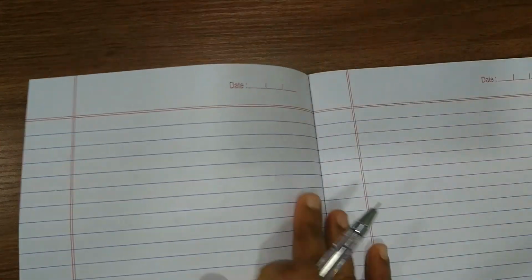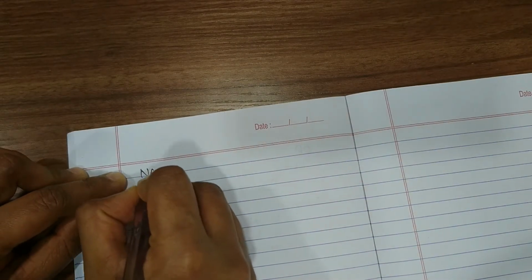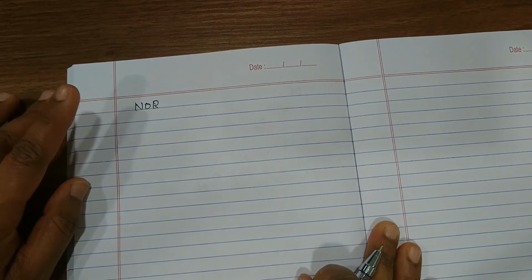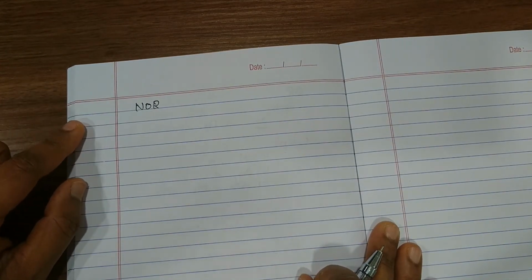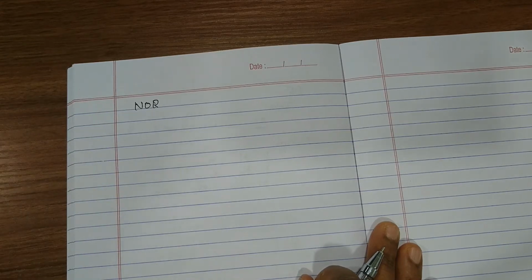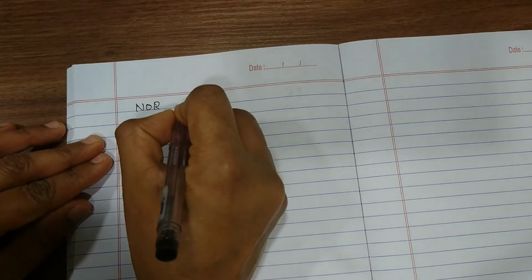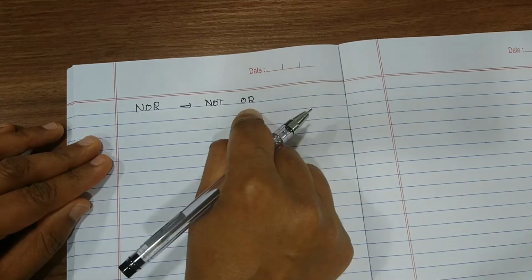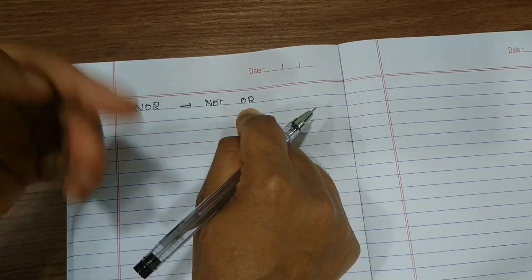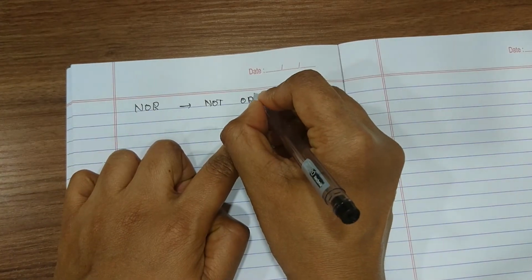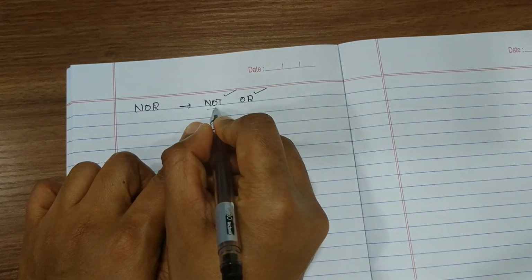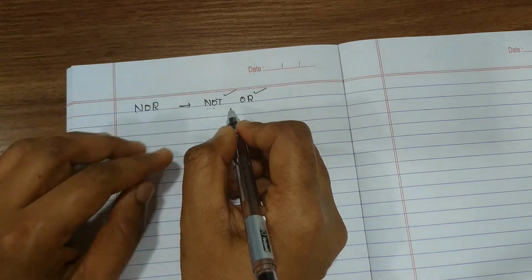OR is over. Now let's move on to the NOR. This is also a bitwise operation. The operation is done bit by bit, that is the meaning of bitwise, from the least significant bit to the most significant bit. NOR means not OR. The inner operation of the NOR is, first it calculates the OR and then it reverses the bits. You know the NOT already, it inverts the bits. 1 becomes 0, 0 becomes 1.